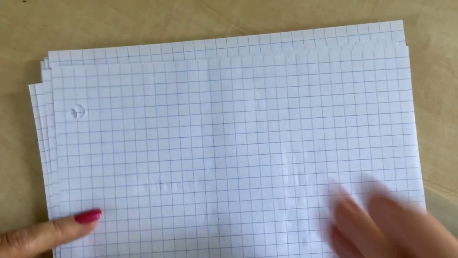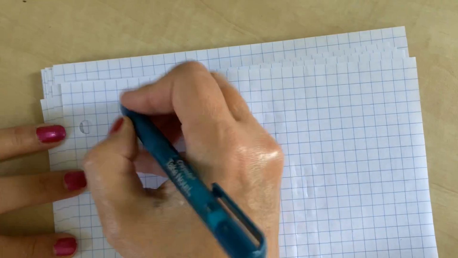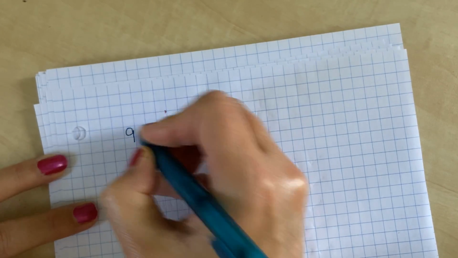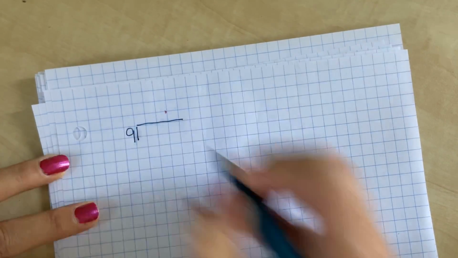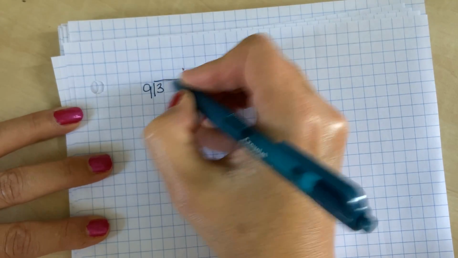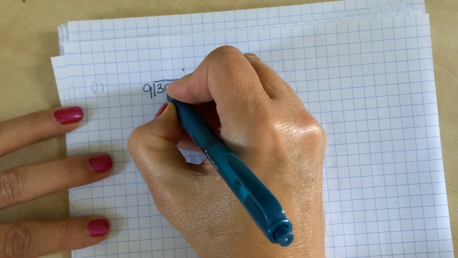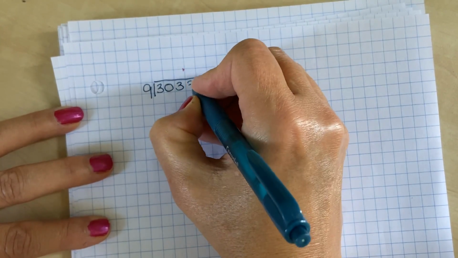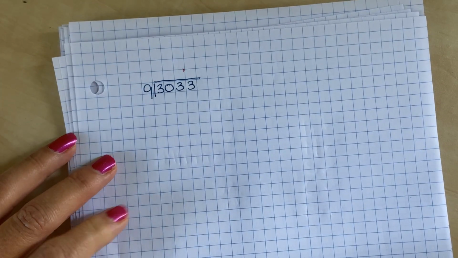All right, you guys, I'm going to have you do this problem, okay? And again, when you do it on graph paper, it might be easier, so I'm going to do it on graph paper. So let's say that we have, let me find a good one, 9 goes into, and I'm going to use one box for each thing, 3,033. Okay? So we're going to try that one.